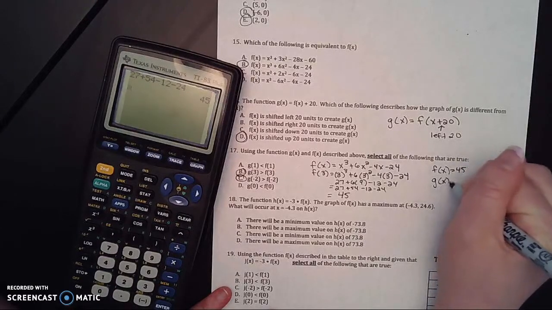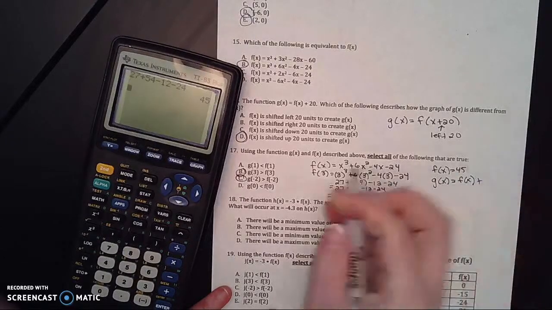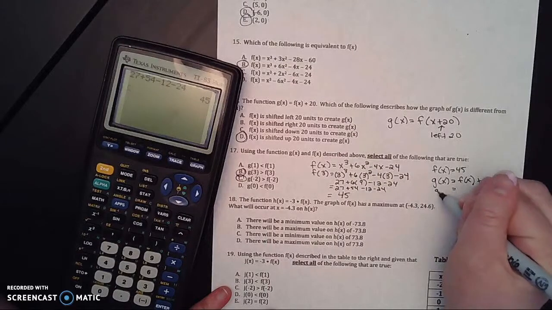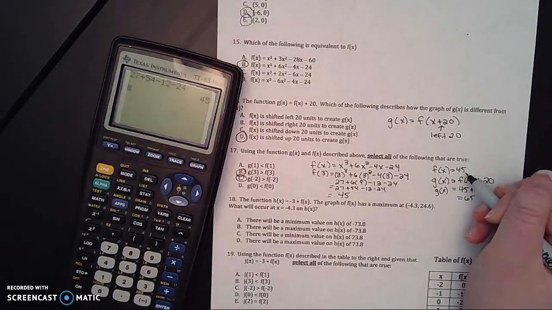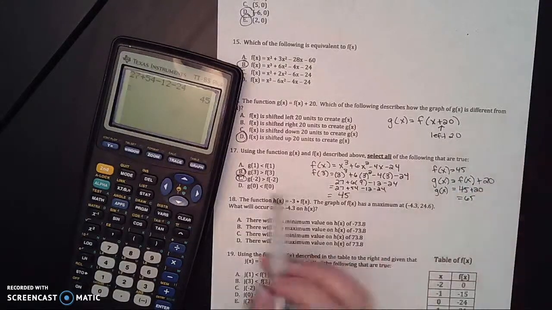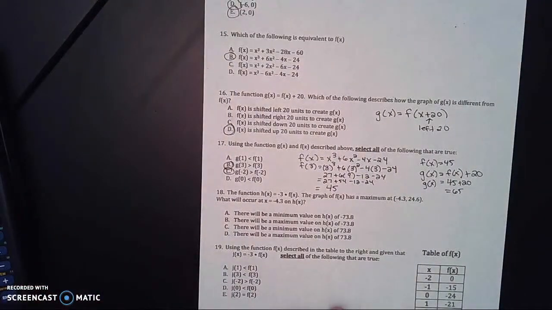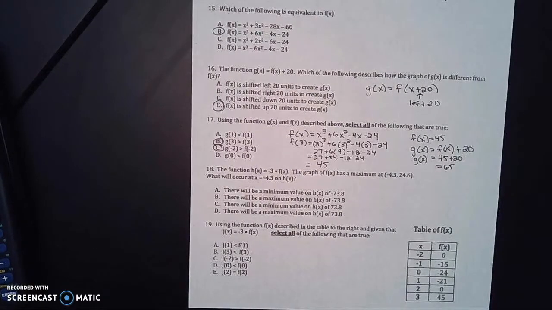Now g of x equals f of x plus 20. So g of x, or g of 3, would be 45 plus 20, which is 65. Now, isn't 65 greater than 45? So that's why my g of 3 is greater than my f of 3. And any of my g's should be greater than my f's.